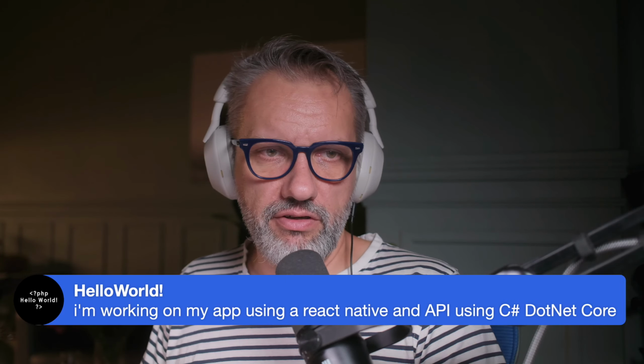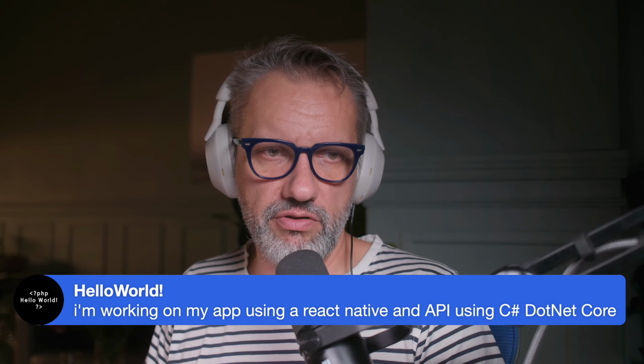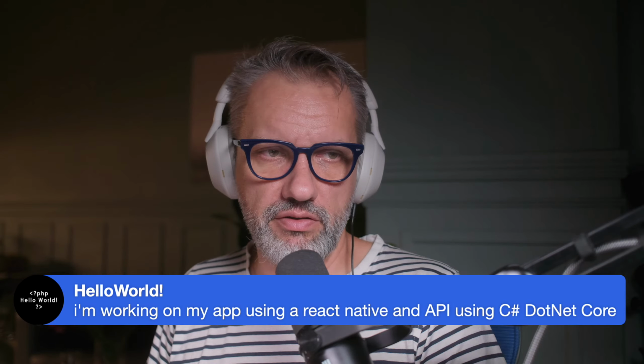And using React Native, it's okay, thank you for the suggestion, but why, if I can use Swift and SwiftUI? I'm working on my app using React Native and API using C# .NET Core. Sure, yeah.